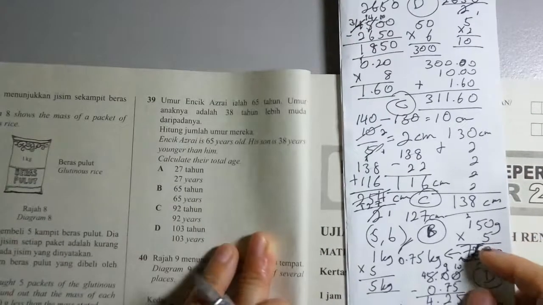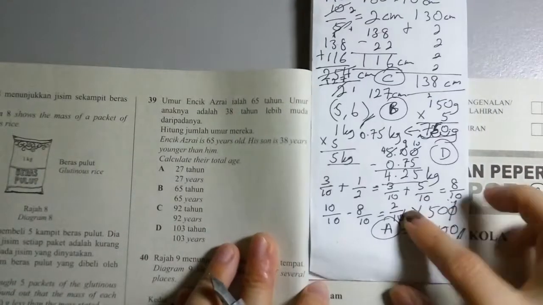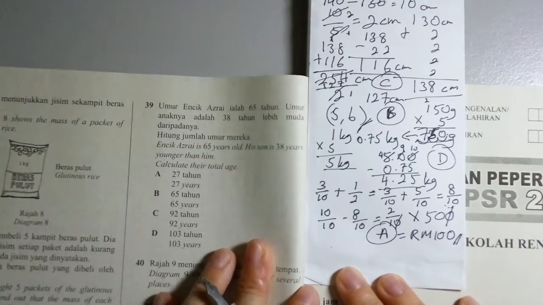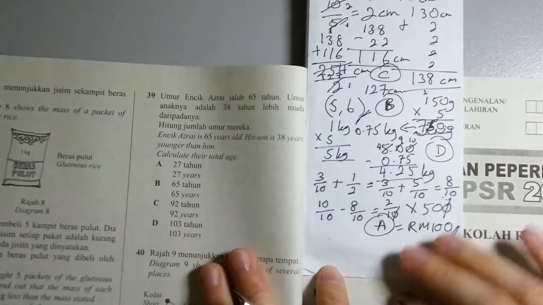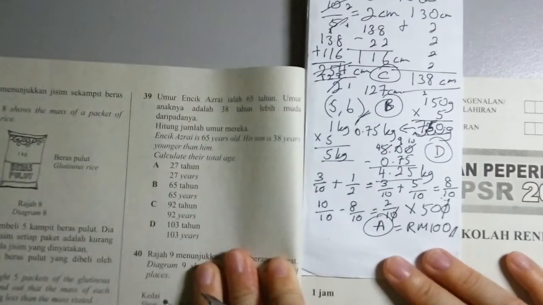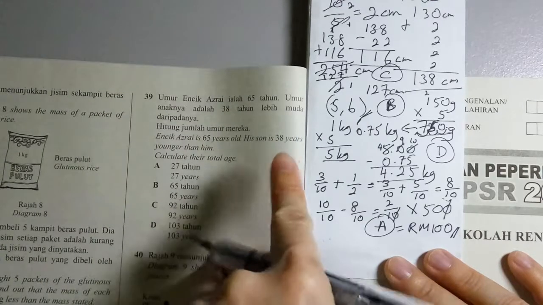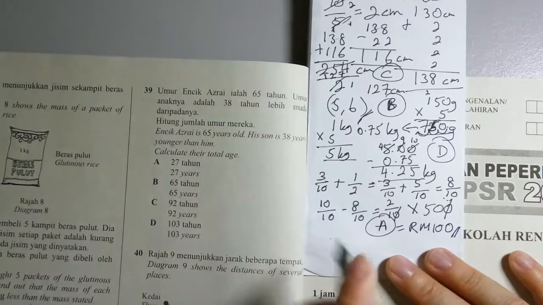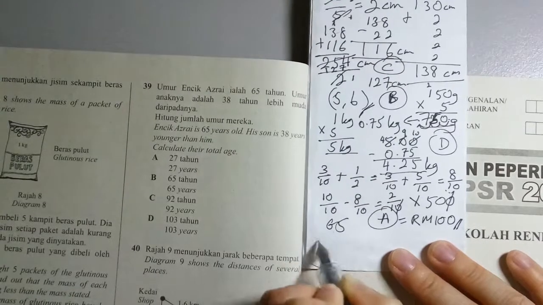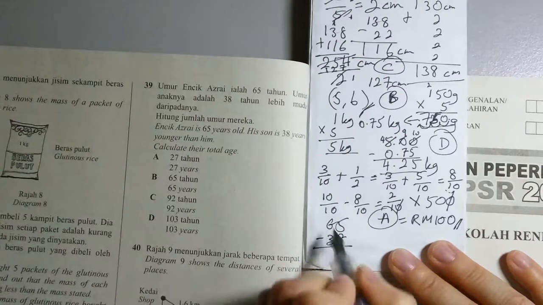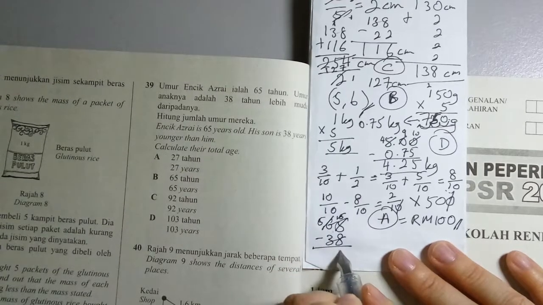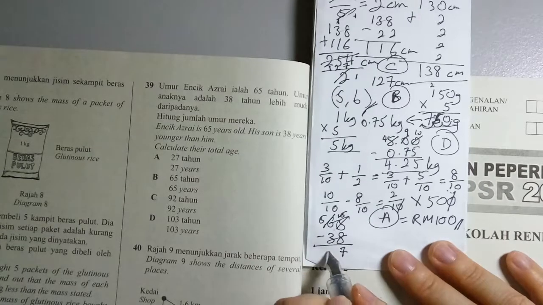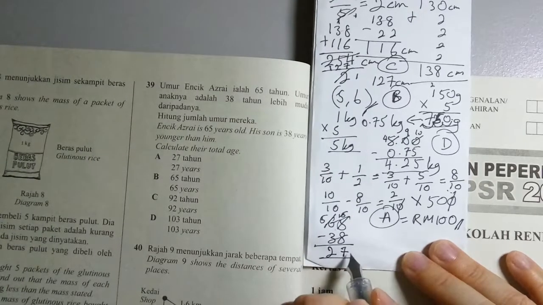Okay? Now let's look at question 39. Encik Azrai is 65 years old and his son is 38 years younger than him. Calculate their total age. So let's find the age of Encik Azrai's son. So 65 minus 38. You get his son's age. Okay? So 65 minus 38. 5 minus 8, you borrow 1 from here, it becomes 15. Right? 15 minus 8 would be 7. 5 minus 3, 2. Right? So this is Encik Azrai's son's age.